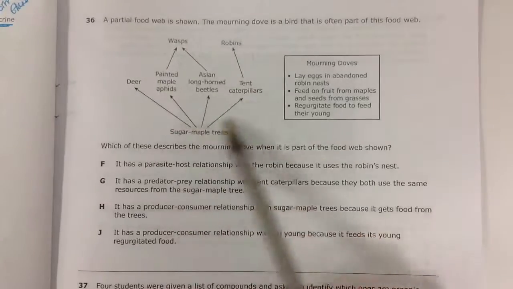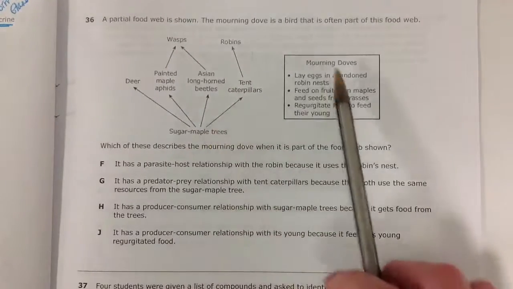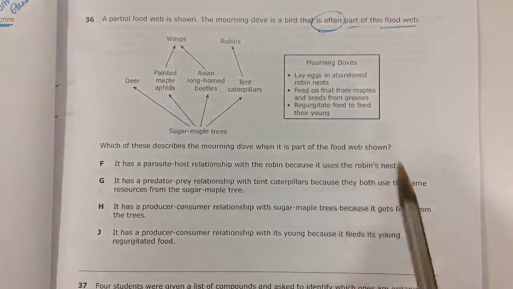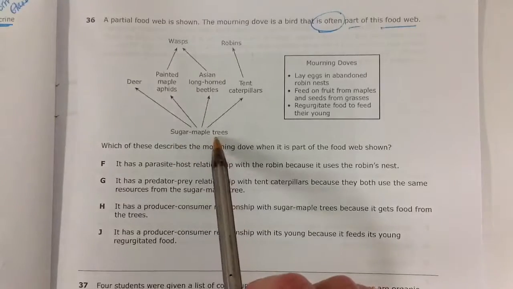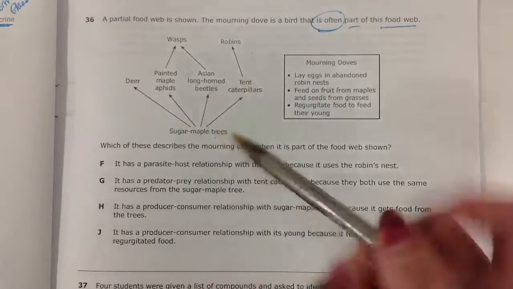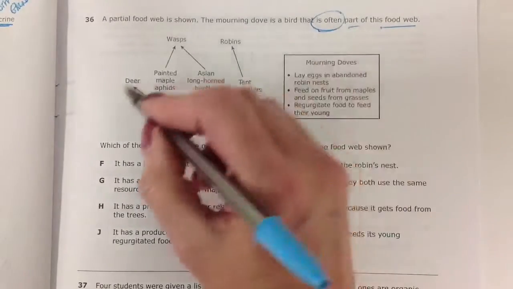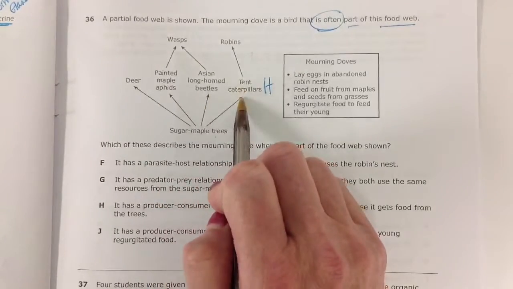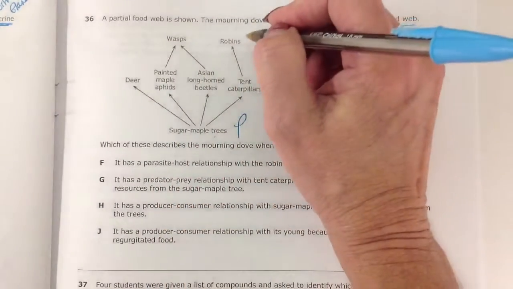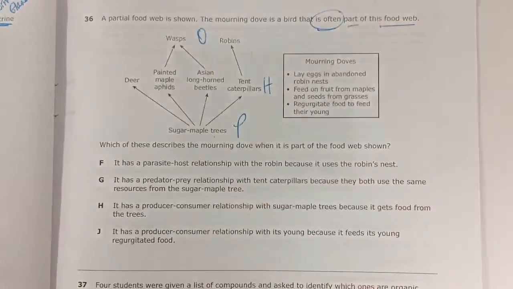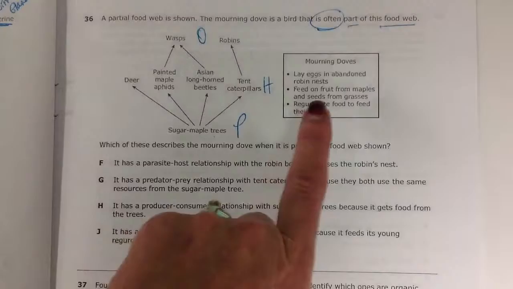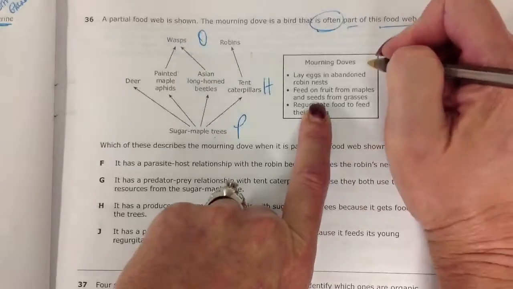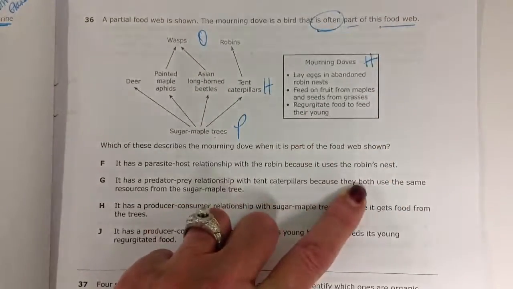And here is the food web. We don't see the mourning doves in it, but it says it is often part of the food web. Not always, I guess. So we have our producer, the sugar maple trees. We have our first level consumers, which are all herbivores: deer, maple aphids, beetles, caterpillars, and then we have our omnivores that are the robins and the wasps. Okay. Apparently from what it says here, they're feeding strictly on fruit and seeds, so they are definitely also herbivores, right?